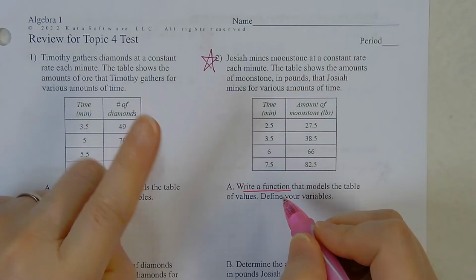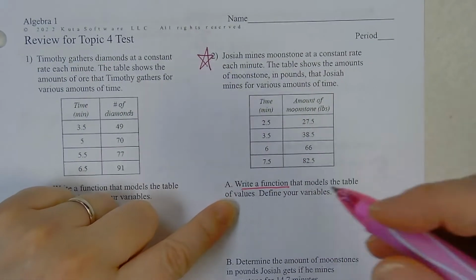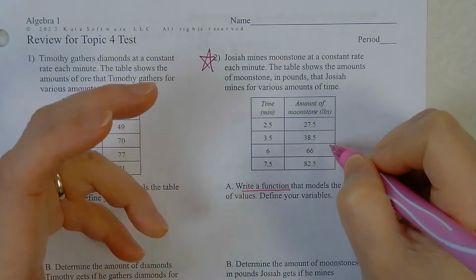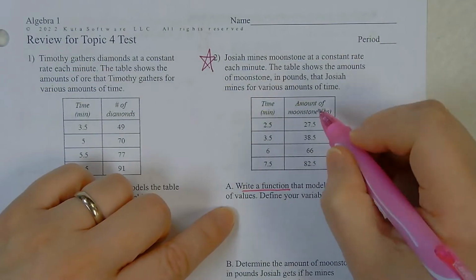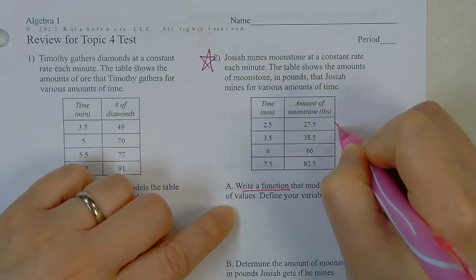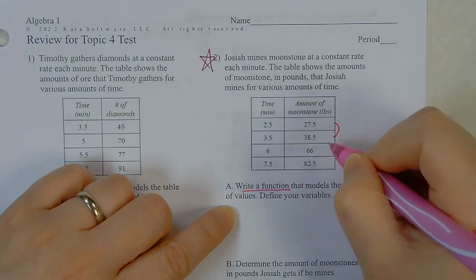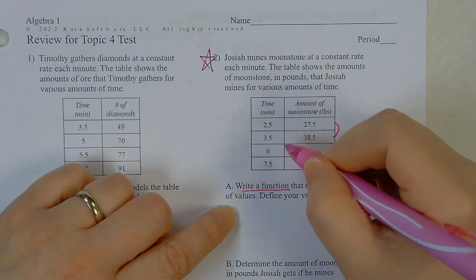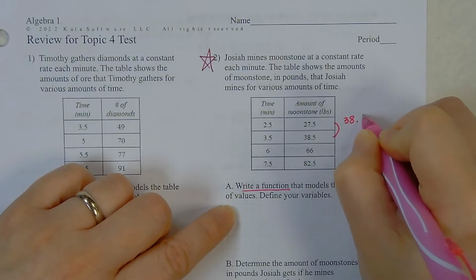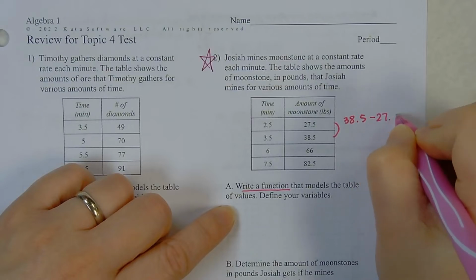All right, so for the write a function part, we need two things. We need the slope and the y-intercept, right? So let's find the slope first. So basically the rate of change is, how much is he getting per minute, right? I like to look for ones that are kind of easy to subtract. So I know these have decimals, but they both have 0.5s at the end, so they'll cancel out, right? So we're going to go 38.5 minus 27.5.